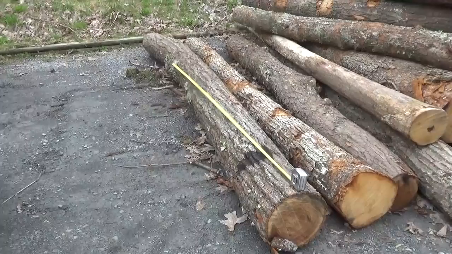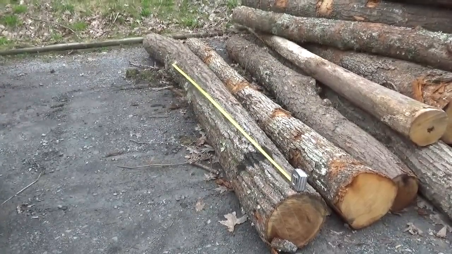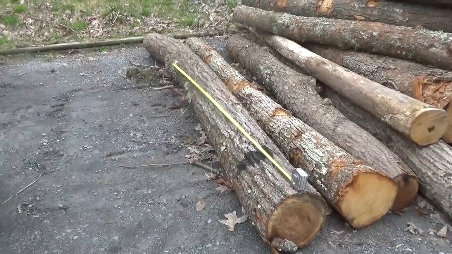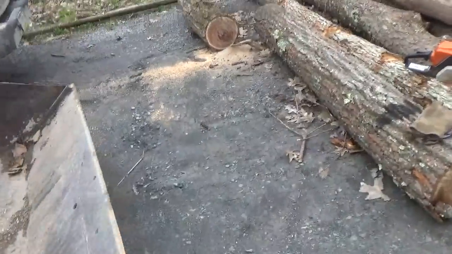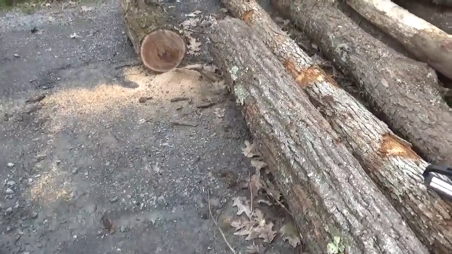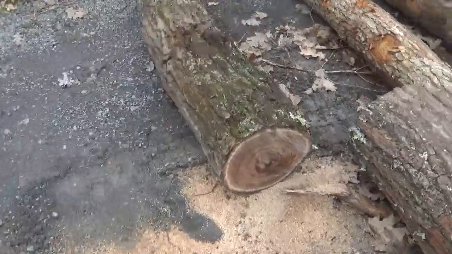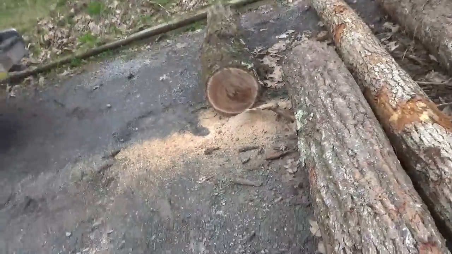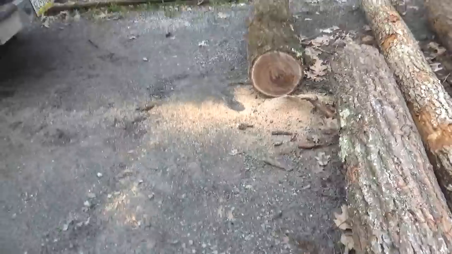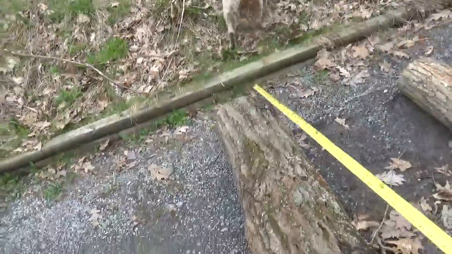So give me a little bit of time here. Got the chainsaw. I'm going to start that up, warm it up a little bit, and then I'll cut that thing and we'll take it over to the mill. Okay guys, a couple minutes later, and I have this cut off. Let me just measure that log. I want to see how big that piece is. Yeah, 5 foot.